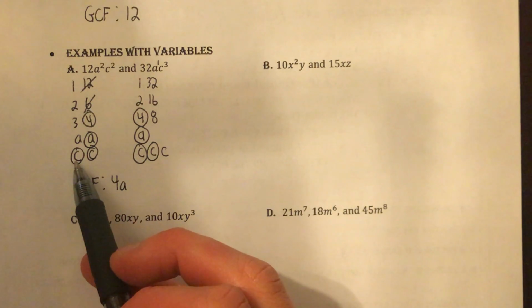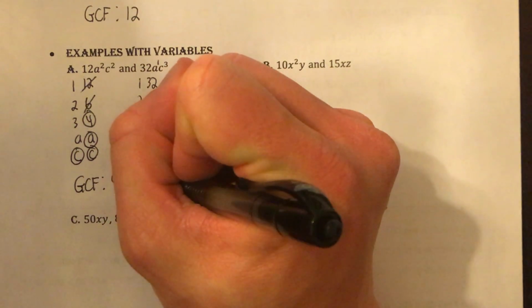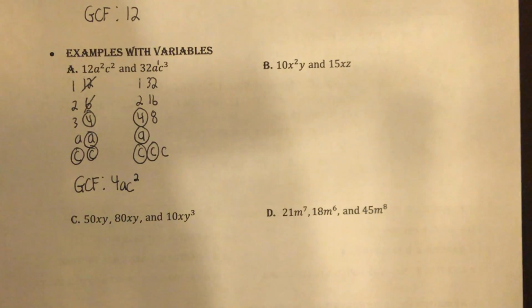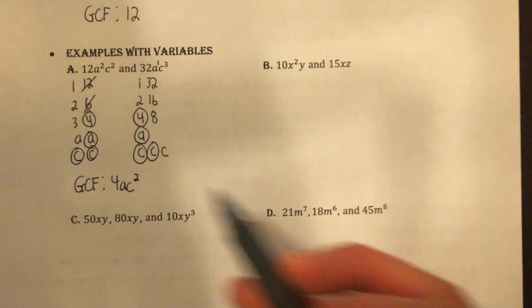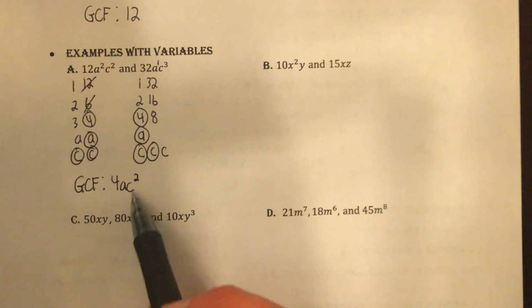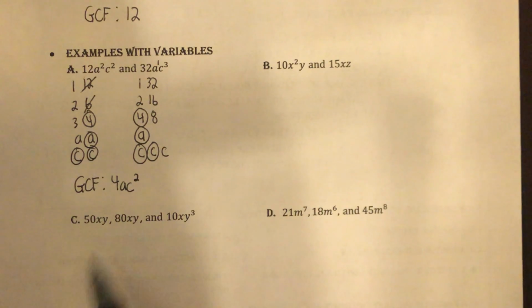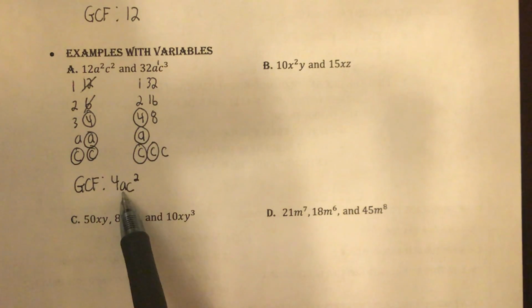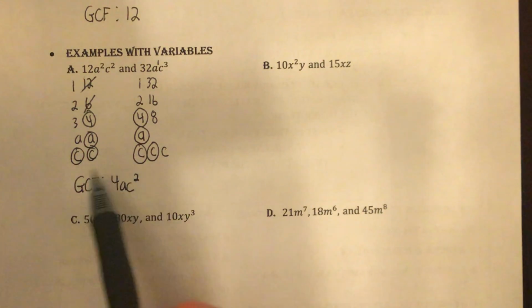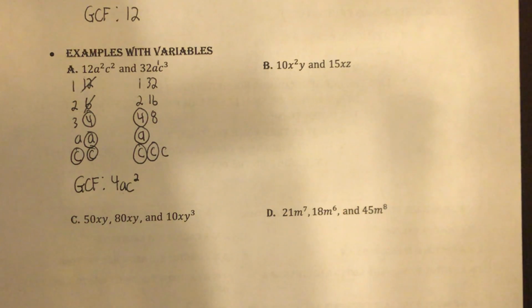And then c's, I have 1, 2, so that is c squared. So my greatest common factor of these two terms is 4ac squared, because the greatest number they have in common is 4, the most a's they have in common is 1, and the most c's they have in common is 2, which we write as c squared.